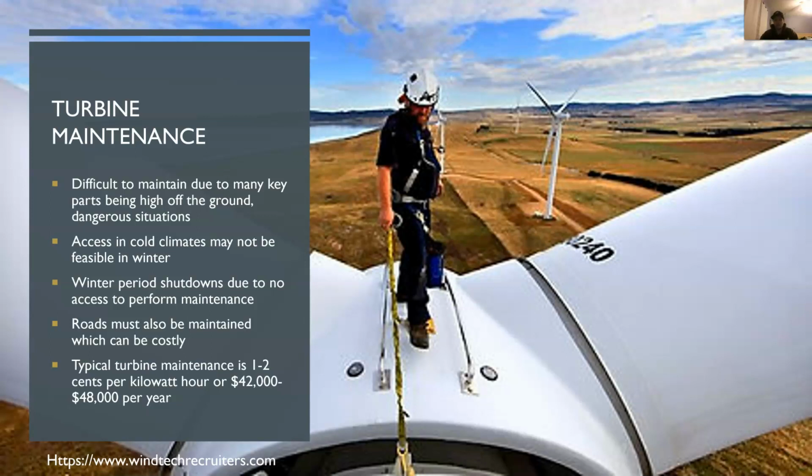One key point I did want to touch on is that typical turbine maintenance is usually between 1 to 2 cents per kilowatt hour, which doesn't seem like that much until you add it up over the time frame of a year, and you're looking at $42,000 to $48,000 per year per turbine, where all the wind sites I've seen here in Maine have at least 10 turbines. So you start doing the math on big wind farms, and the maintenance cost really adds up.